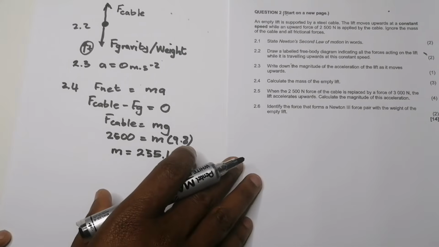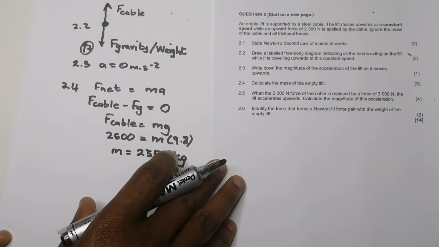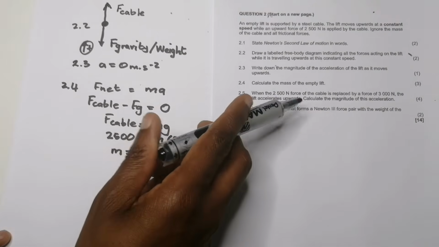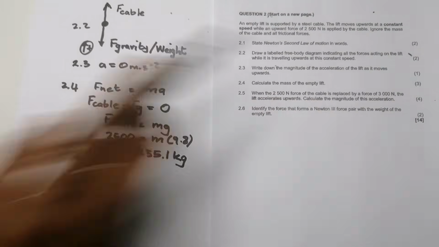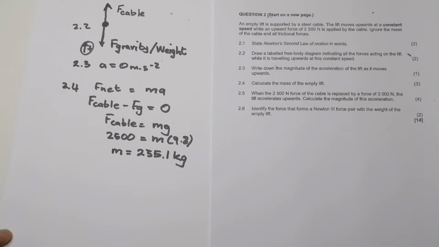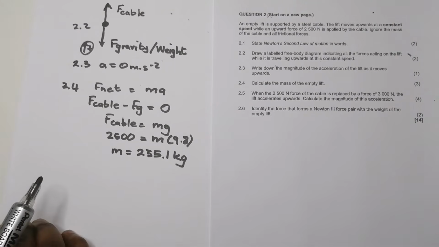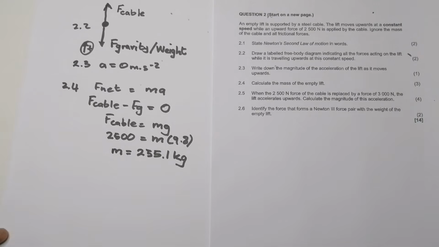They say when the 2,500 newton force on the cable is replaced by a force of 3,000 newtons, the lift accelerates upwards. This makes sense.